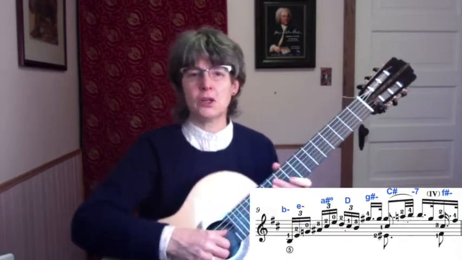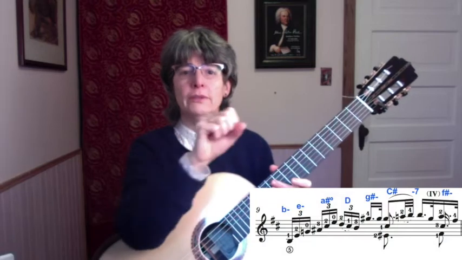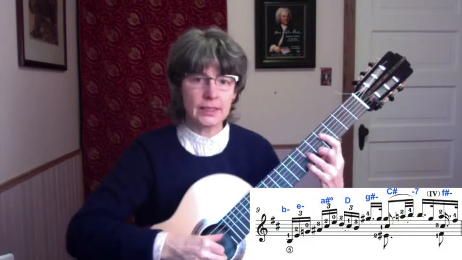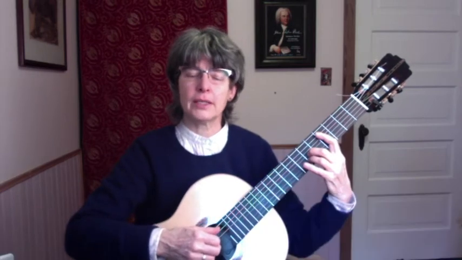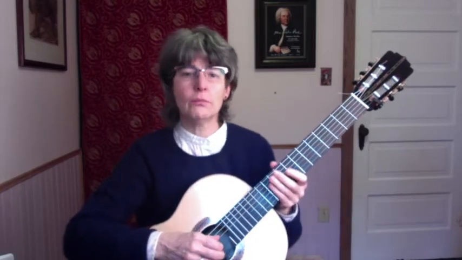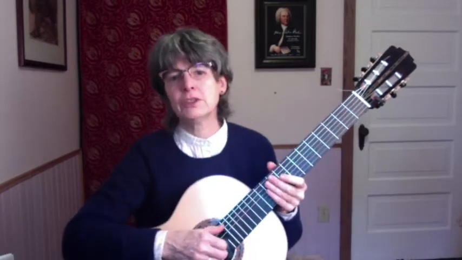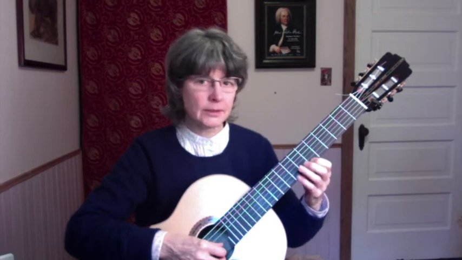So Bach has just gone through basically the whole circle of fifths: B, E, A, D, G, C, F. He's landed on F sharp minor, and then on to the dominant of F sharp minor. So now we have actually changed our home base from B minor to F sharp minor. And just in that one measure, through that circle of fifths, Bach has done that.